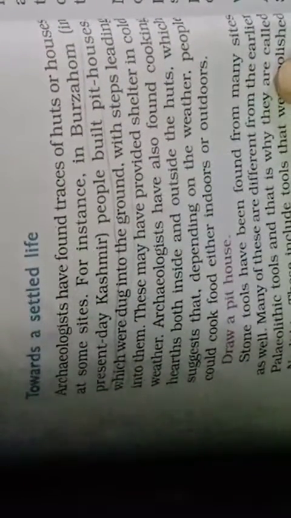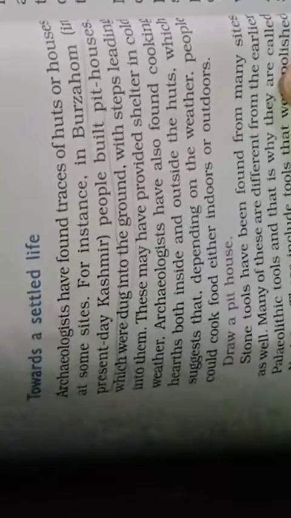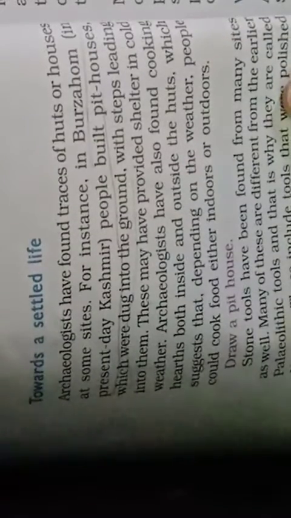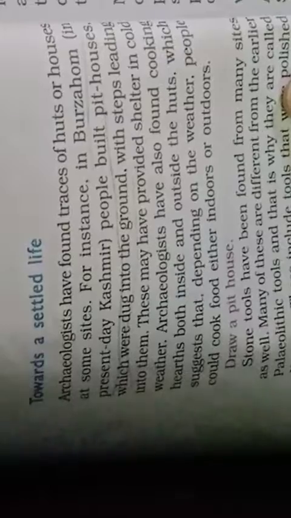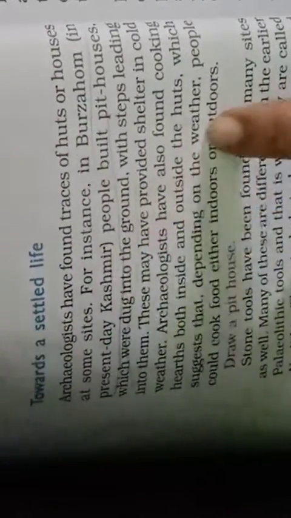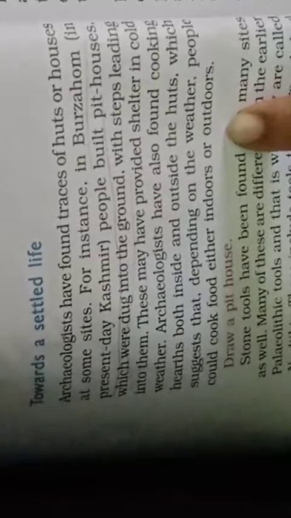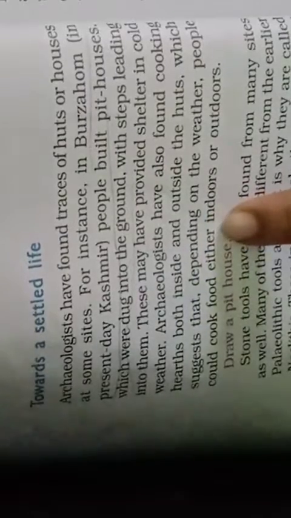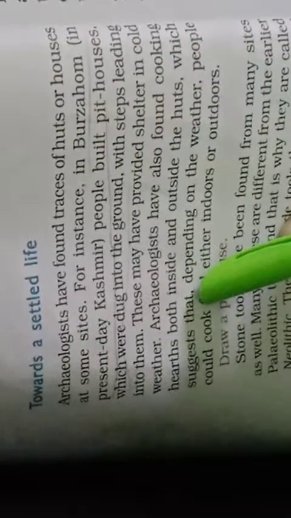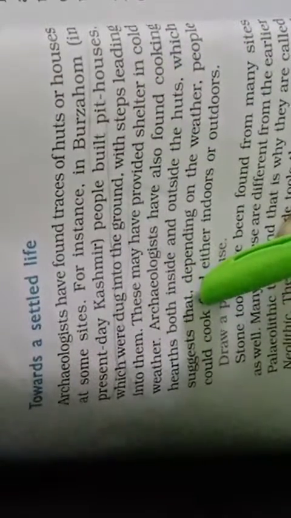Archaeologists have found traces of huts or houses at some sites. For instance, in Burzahom, in present-day Kashmir, people built pit houses, which were dug into the ground with steps leading into them. These may have provided shelter in cold weather.